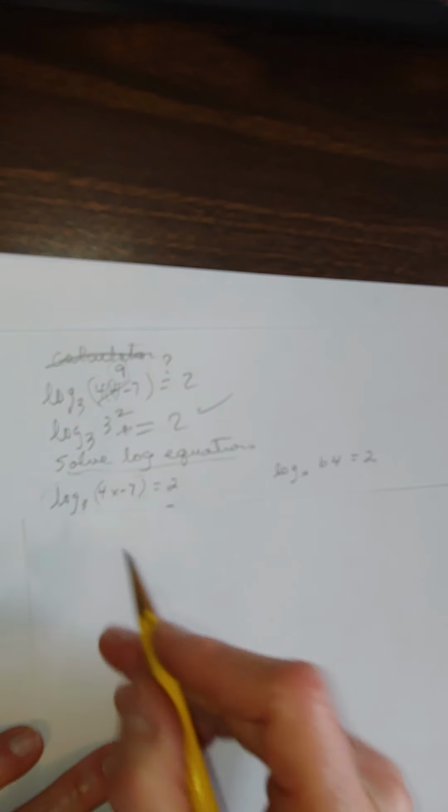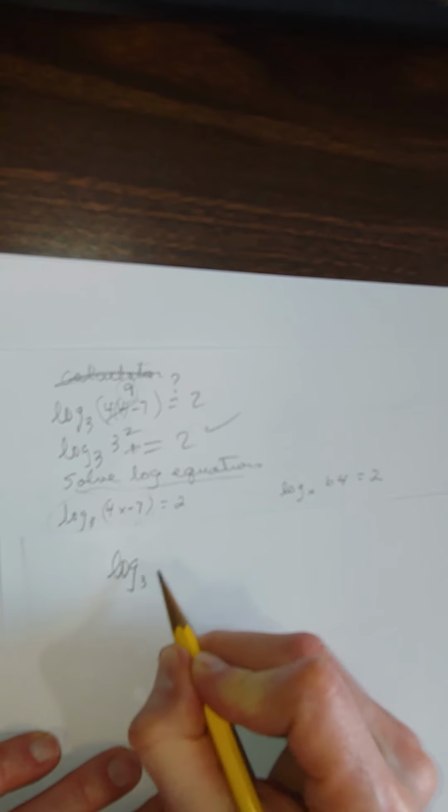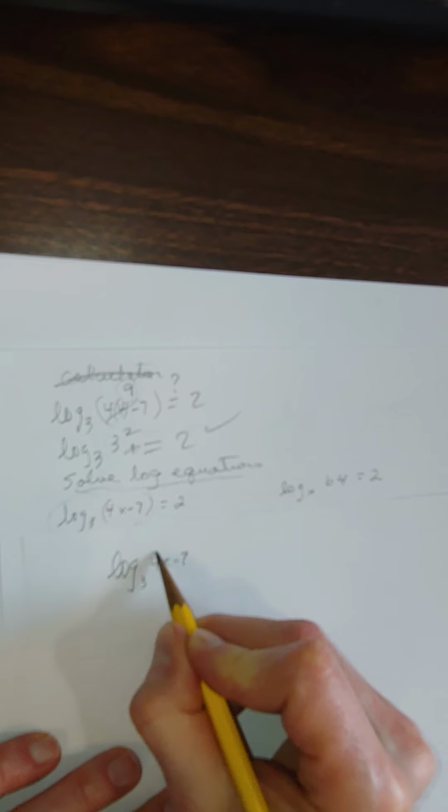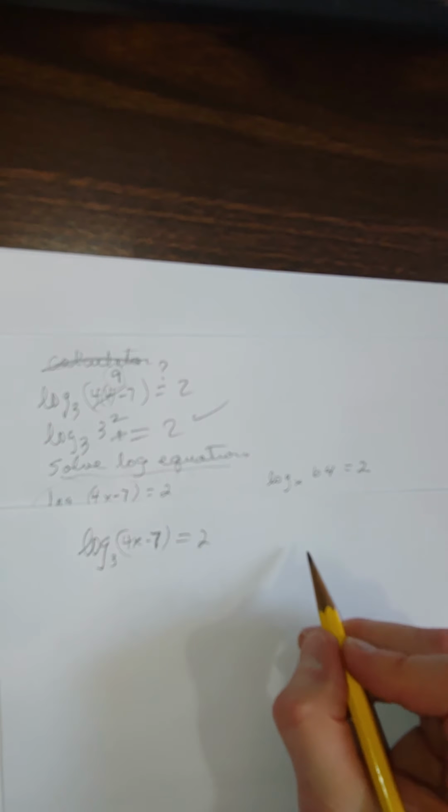Here's another way. Let me get another piece of paper. Now, this is a little fancier, but you probably want to do it the first way. But you could do this also. Now, remember, this is true.